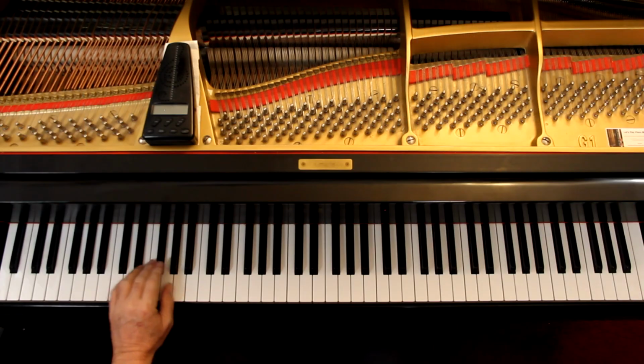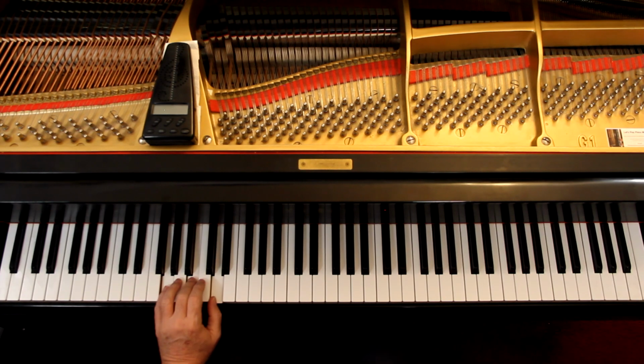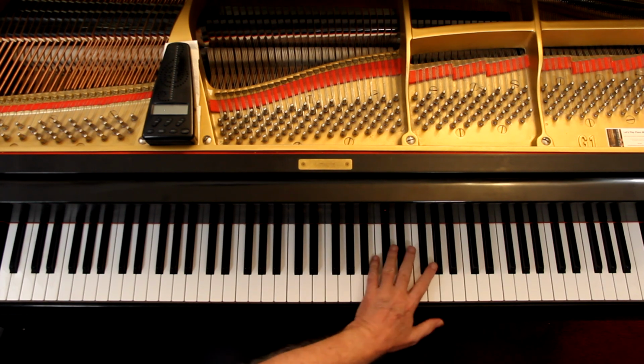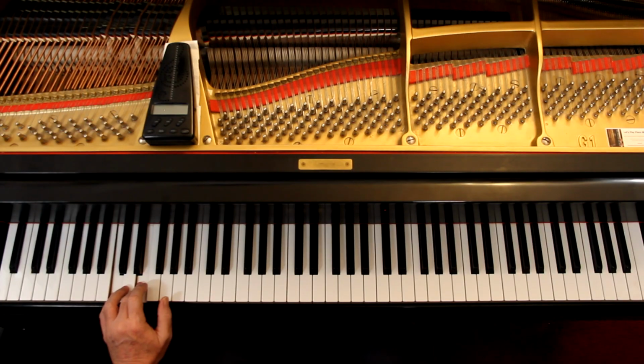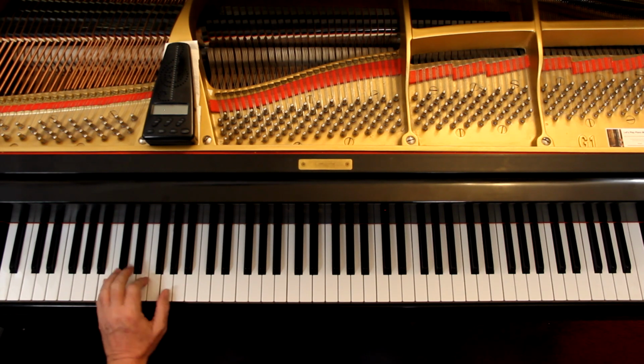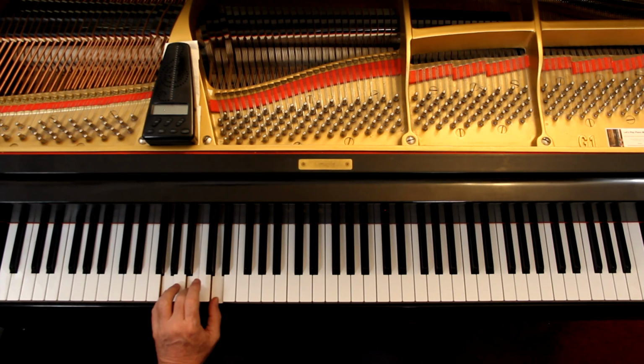Do you recognize the sequence? We're going from C to G to D to A. I go to E to B. It's the circle of fifths. Each one, the top note is the 5th of the bottom, and that's the next chord.